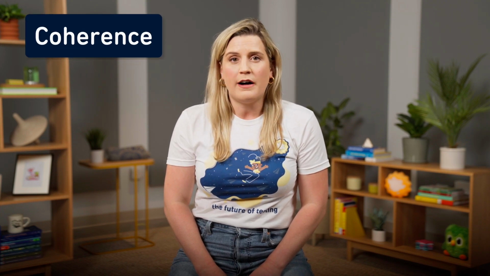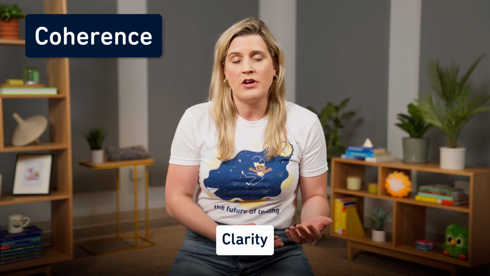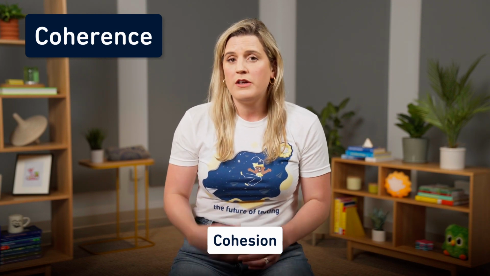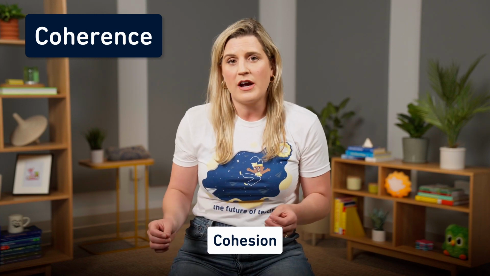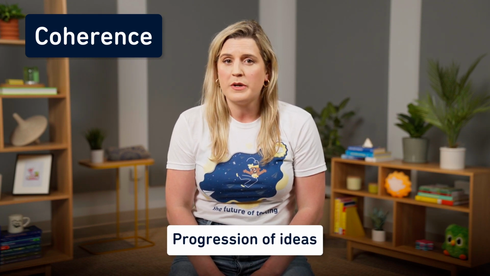The next area we're going to look at is called coherence, and this refers to how easy it is to follow or understand your response. So one of the features of coherence is clarity. This is basically how clear is your response, how easy is it to understand your response. The next is cohesion, which refers to how connected your ideas are. So you should be using linking expressions and appropriate pronouns to connect similar ideas together. Next is the progression of your thoughts. So is the order logical? Does the argument make sense?